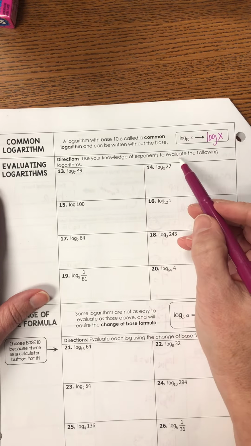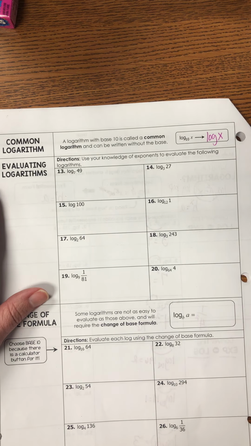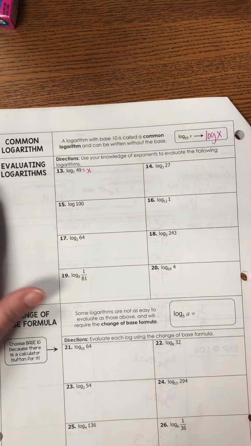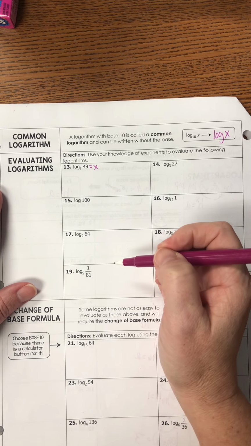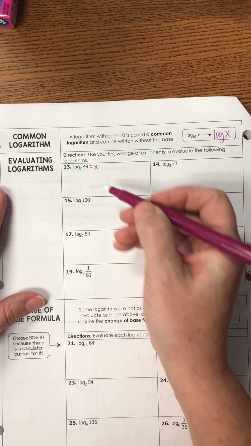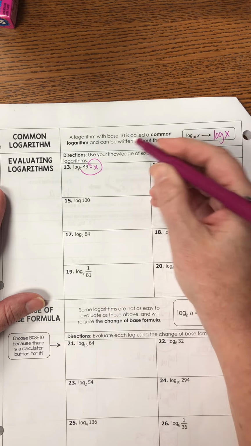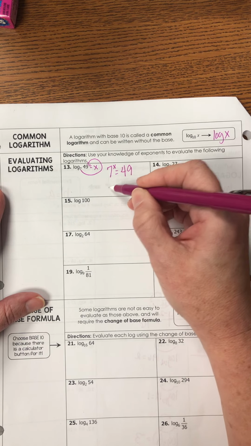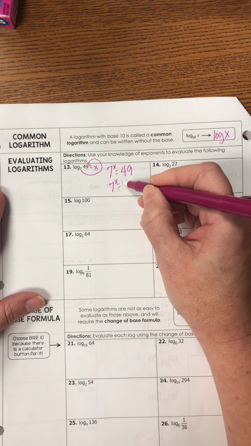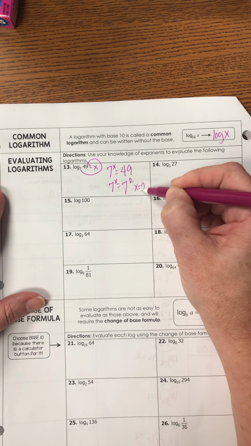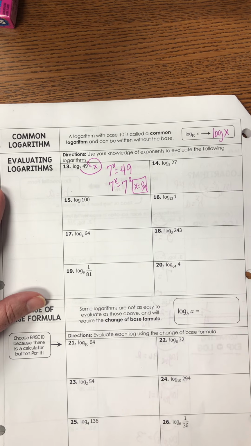So use your knowledge of exponents to evaluate the logarithms without your calculator. It's very important that you don't use a calculator on these. So what you can do is, since you're looking for the answer, which is unknown, we can set it equal to x. And since we now know how to convert from log form into exponential form, I can just loop around and I'll have 7 to the x is equal to 49. From our last lesson, I know that I can change 49 into 7 to the second power. And now that I have the same base, I can set my exponents equal to one another.